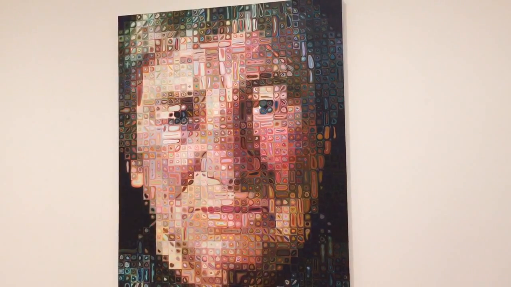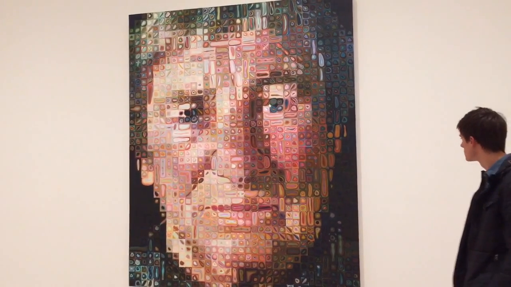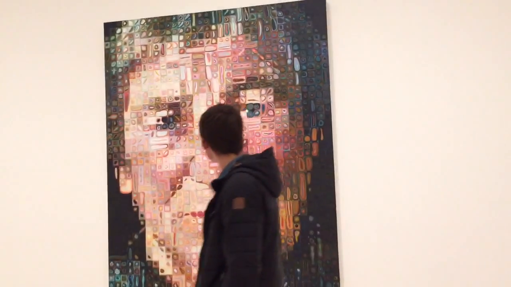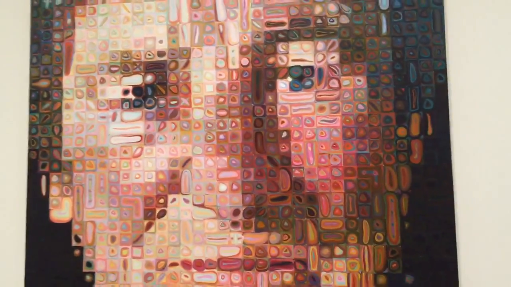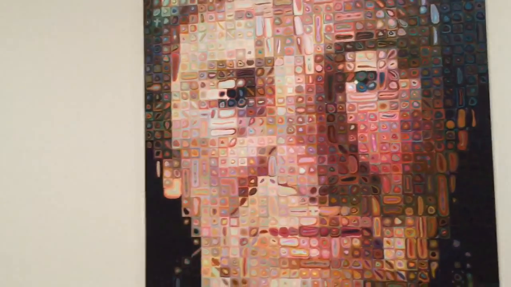The painting subject here is Agnes Martin, and her style is using grids, those little square or rectangular grids. So now we go to see the artist. This is a portrait by Chuck Close.